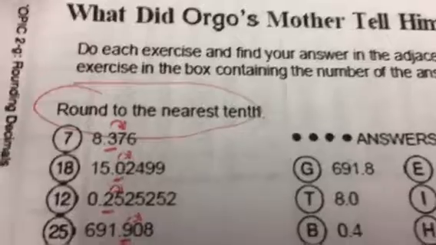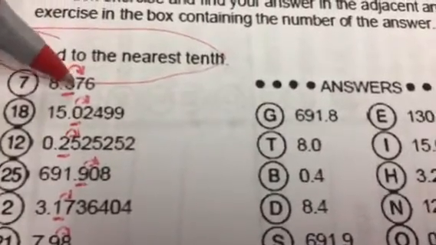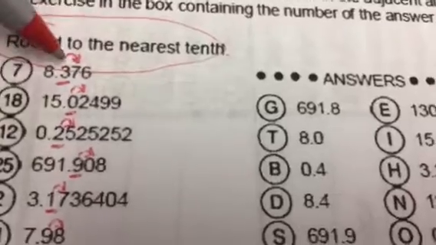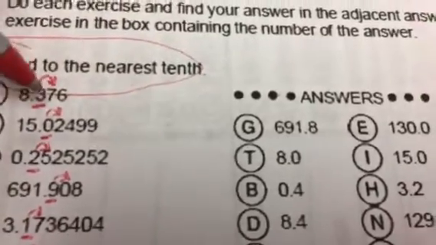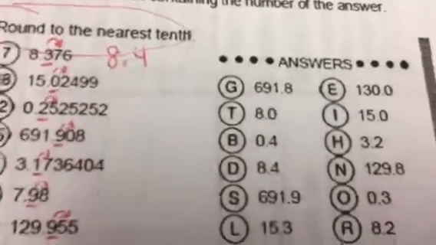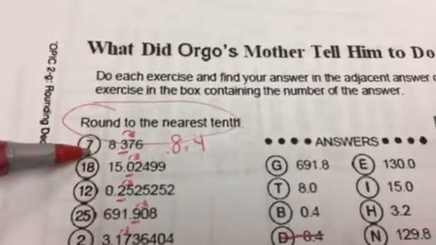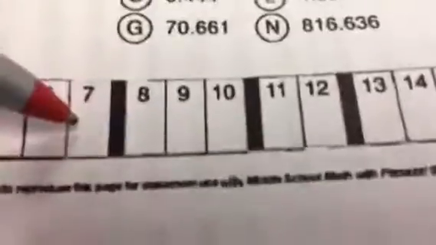So for the first problem, which says 8 and 376 thousandths, I'm going to look at the 7. The 7 tells me to round the 3 up to 8.4. So when you get your answer of 8.4, you look in the answer box here. I see it right here. It's D. So for number 7 below, I'm going to write the letter D.